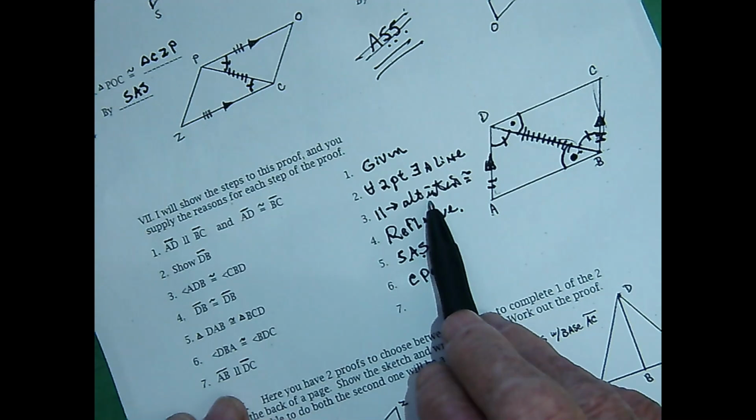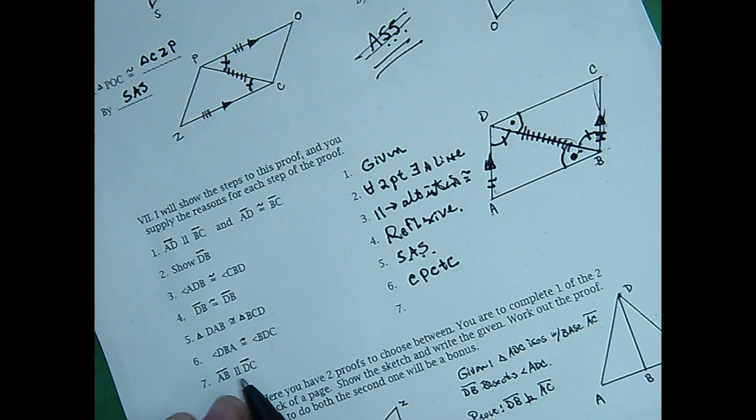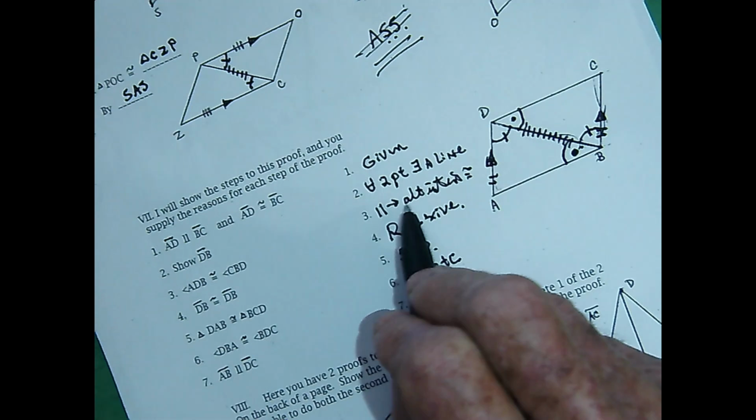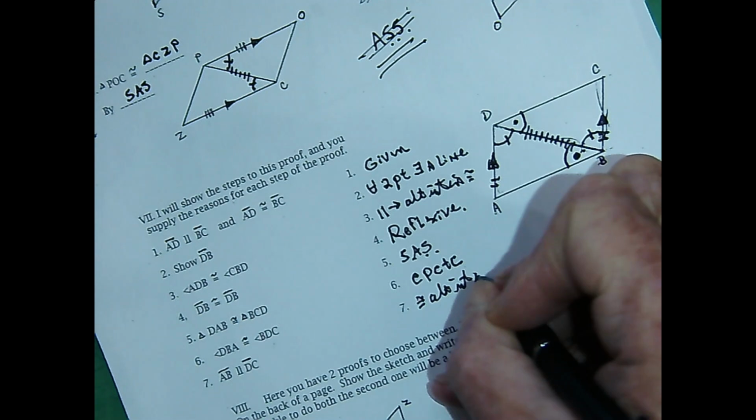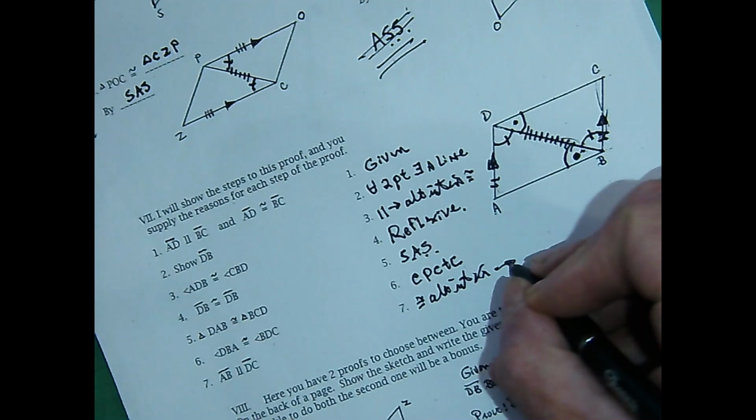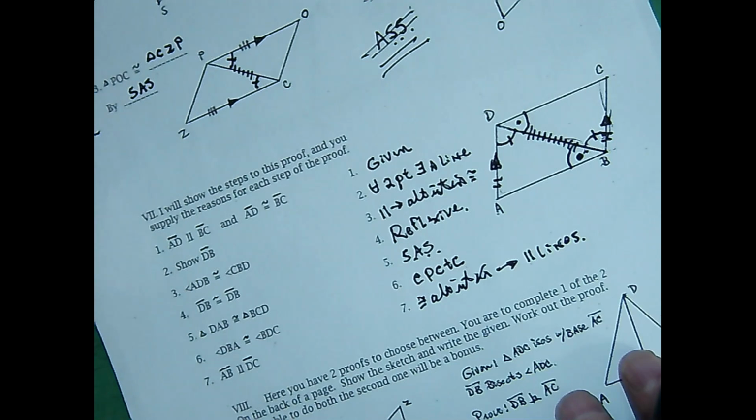If you have congruent alternate interior angles, then these lines would have to be parallel. So I'm going to state the converse of this: congruent alternate interior angles, like shown right here, then parallel lines. And that would be a good little way to solve that proof.